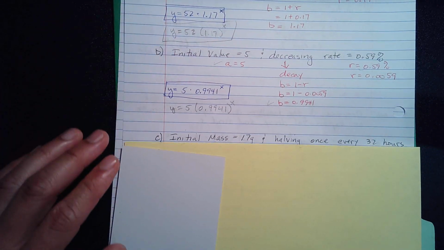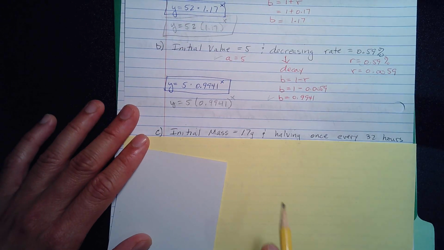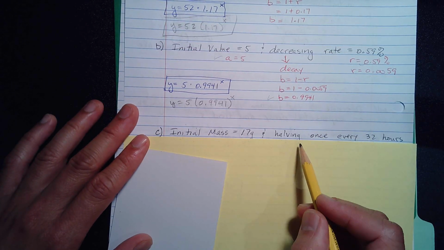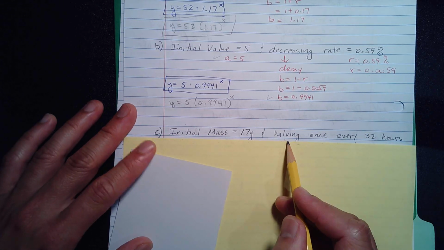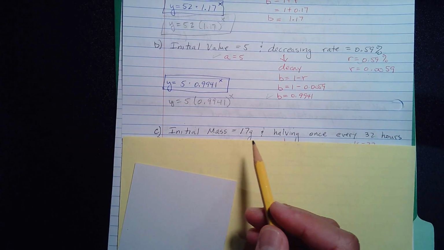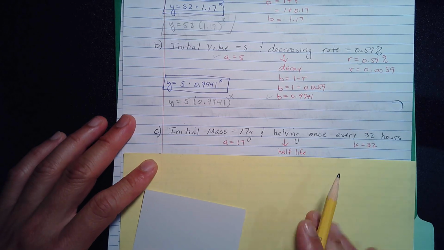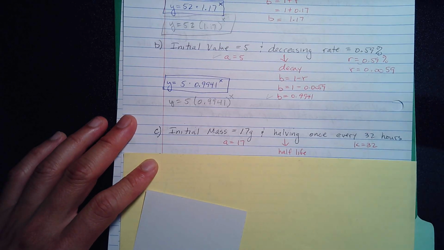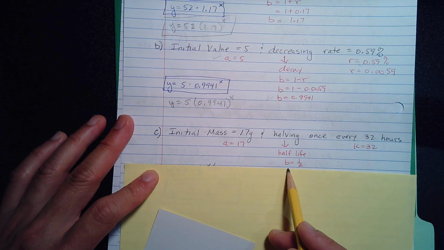All right, last one. For example 2, part C. We have the initial mass is 17 grams, halving once every 32 hours. So halving means it's a half-life. This is initial mass, so that means A is equal to 17. That's a half-life. K is now 32. Half-life means the base is 1/2.